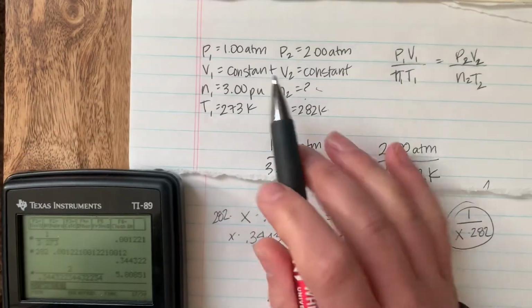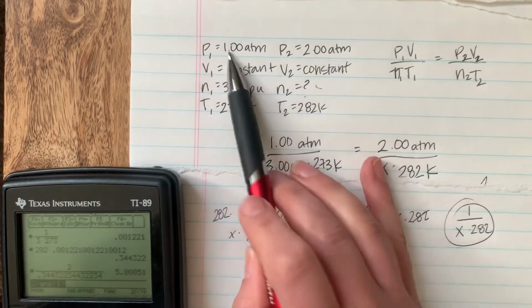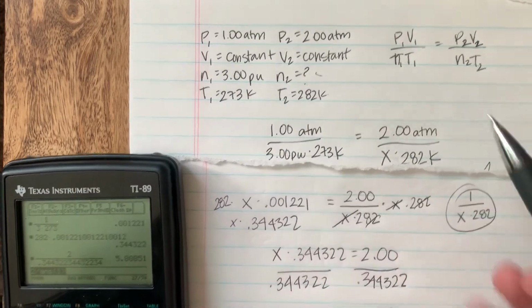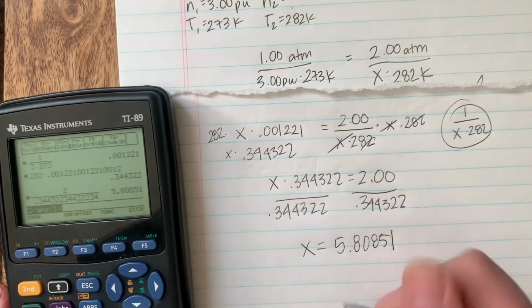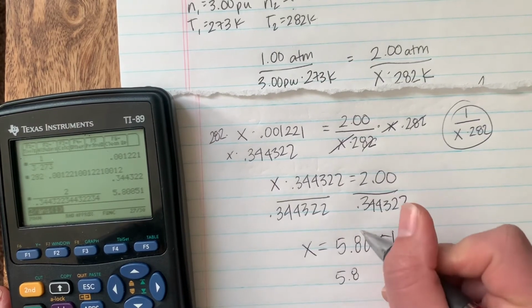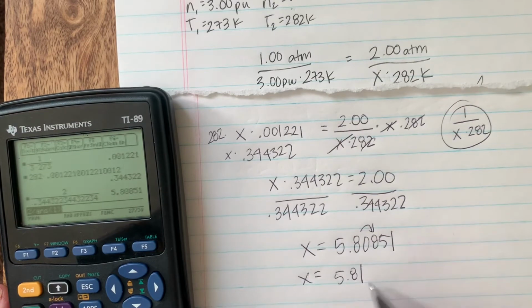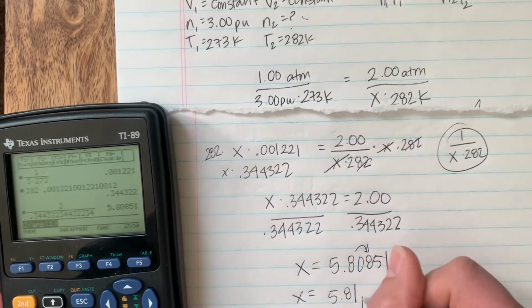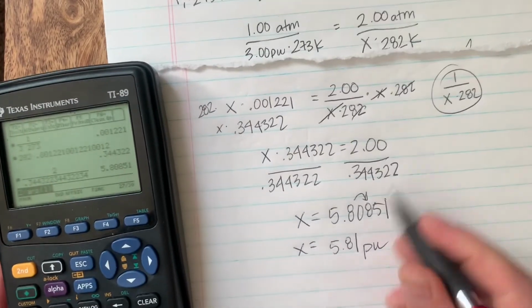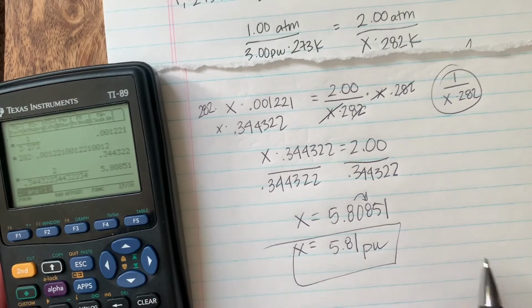Sig figs. So we got to count whatever had the fewest. We have 3, 3, 3, 3, 3. So I'm going to round to 3. Pretty easy. 5.8. Look at the number to the right. Oh, it's an 8. We round up to 1. Now we need units on this. We're using particle units. So that is how you do that type of problem.